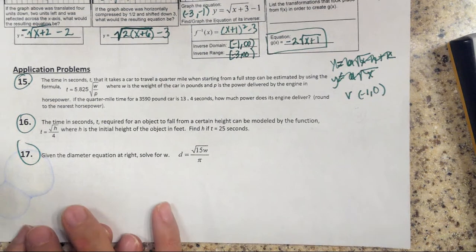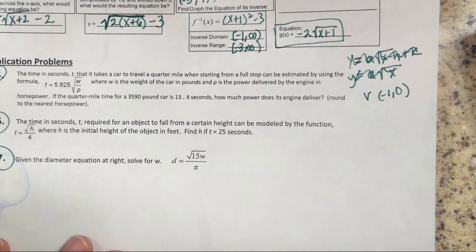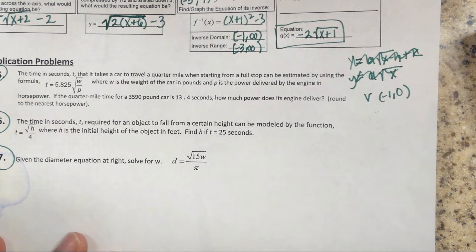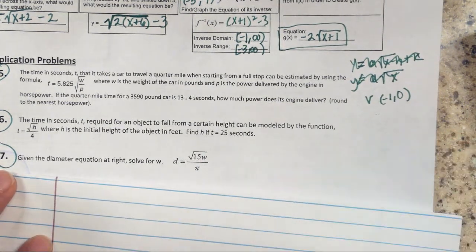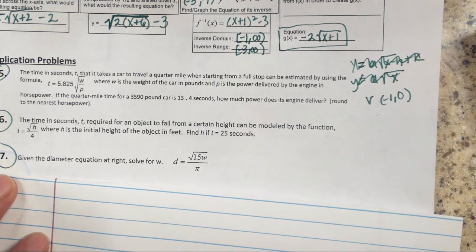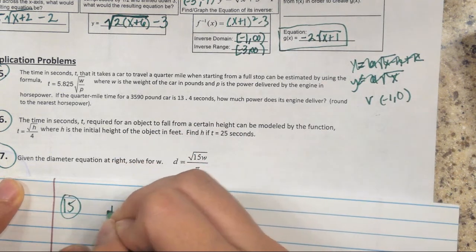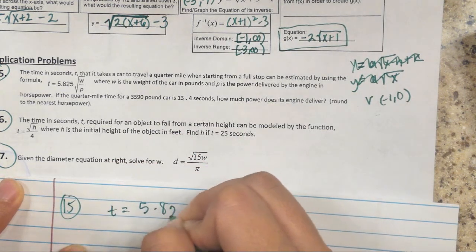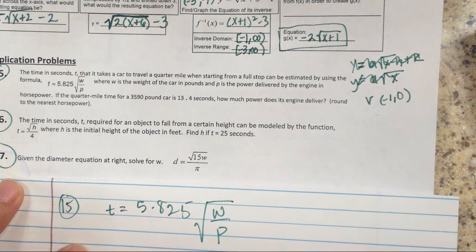Alright, so now I'm going to look at the application problems that were given on your review. So we're going to start off with number 15. It says the time in seconds that it takes a car to travel a quarter mile when starting from full stop can be estimated by using this formula: T equals 5.825 times the square root of W over P, where W is the weight of the car in pounds and P is the power delivered by the engine in horsepower.